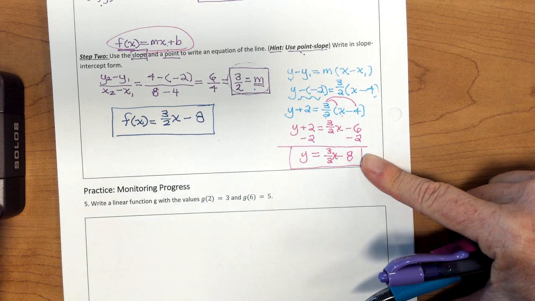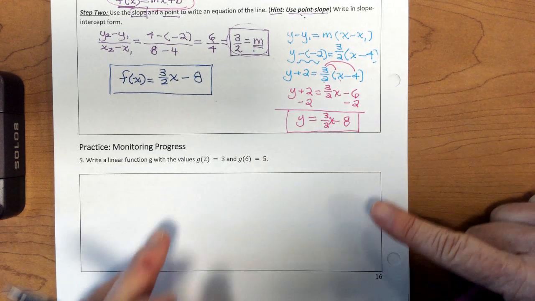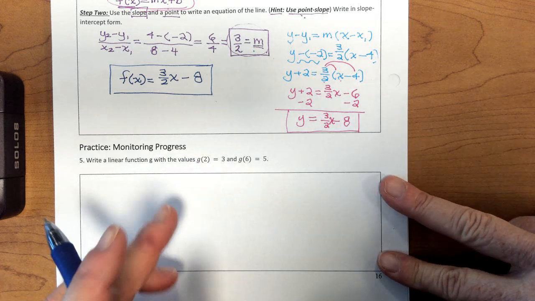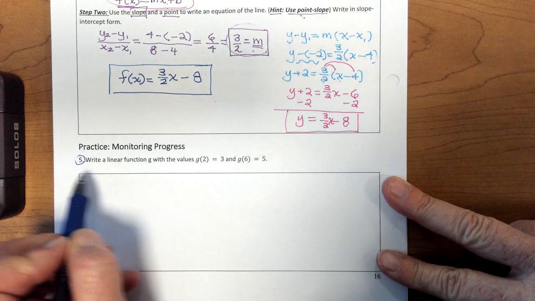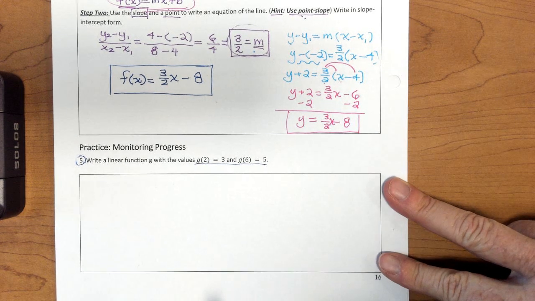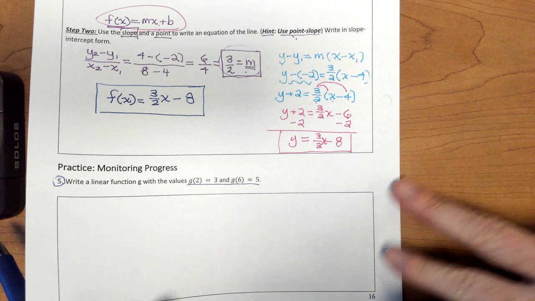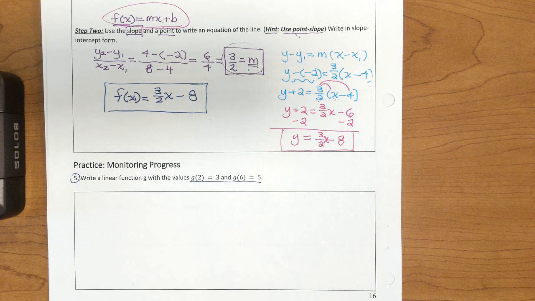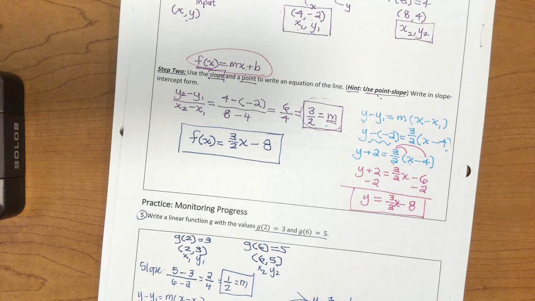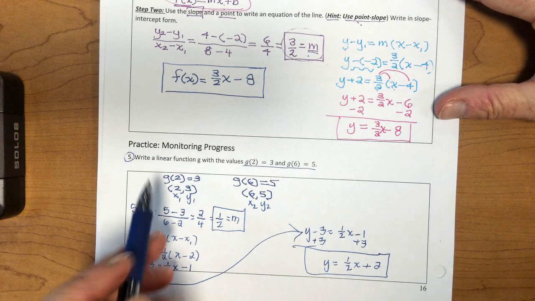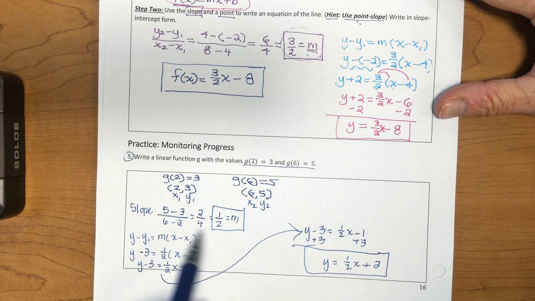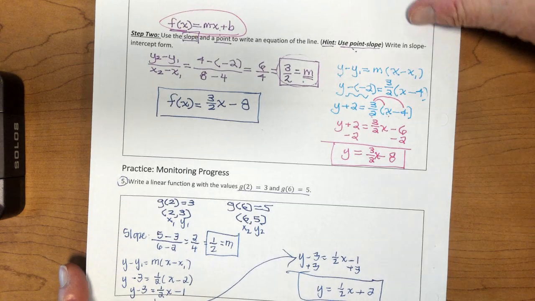So what you should be able to do is go in and do the practice monitoring progress right here. We've already done this in class, but it would be a really good idea if you went back in and did number 5 right now to make sure you know how to do it. So you can see down here what I did was I did the practice monitoring progress problem, and I got a final answer of y is equal to 1/2 x plus 2.